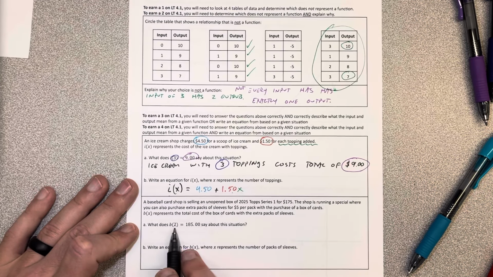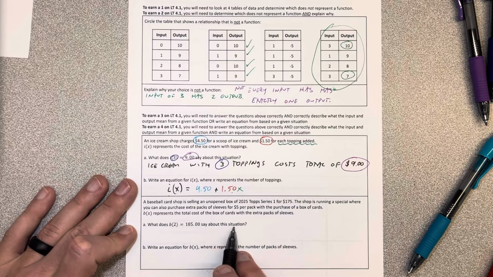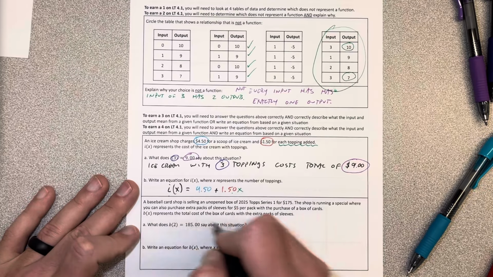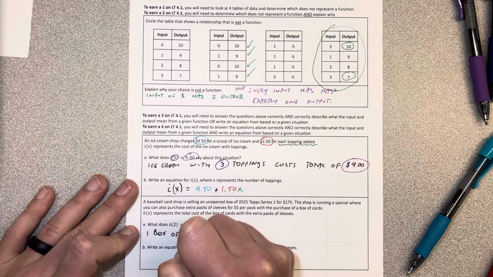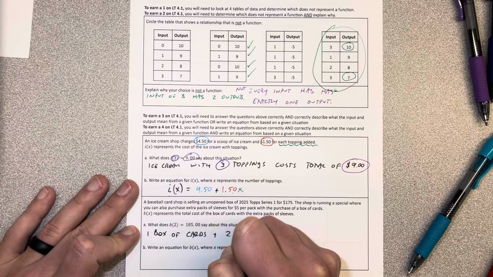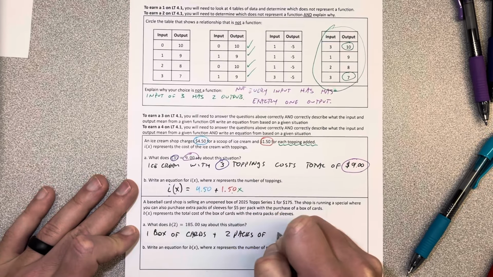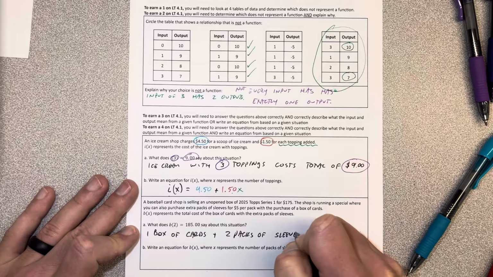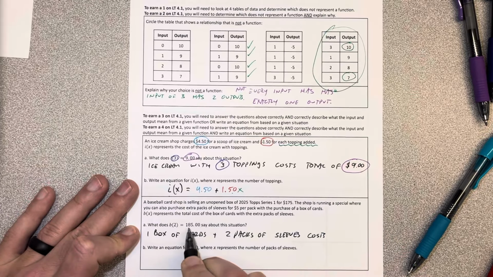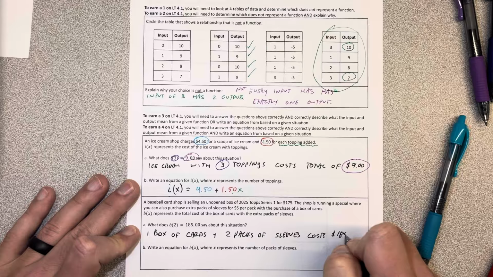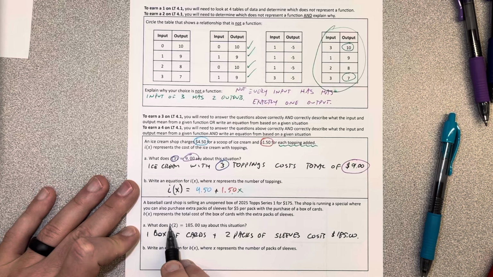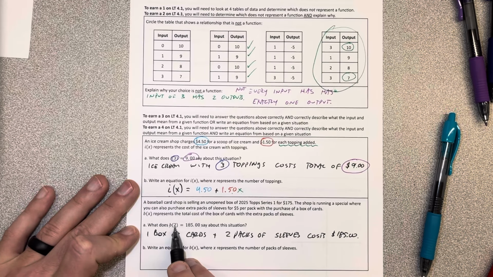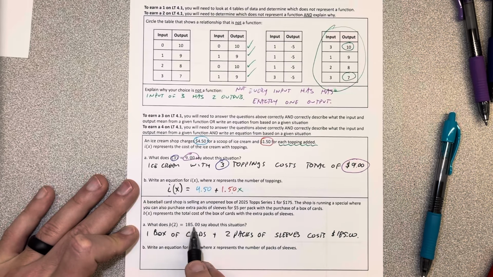So what does B of 2 equals $185 say about the situation? It's saying that 1 box of cards plus 2 packs of sleeves costs the total here $185. That's it. That's the story that this is telling. At the baseball card shop, if you get 2 packs of sleeves along with your Topps Series 1 box, you are spending $185.